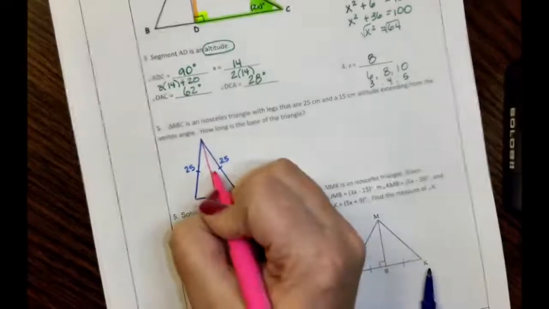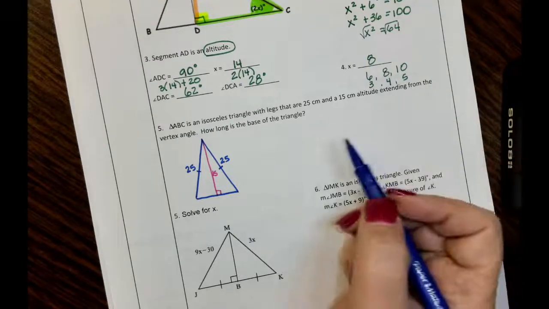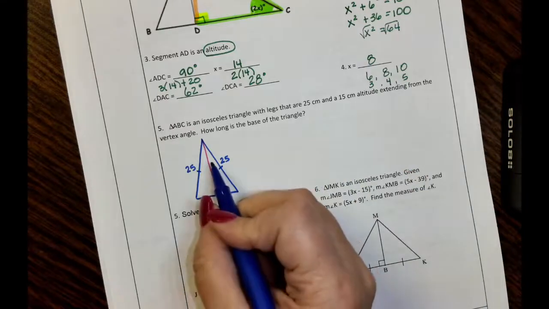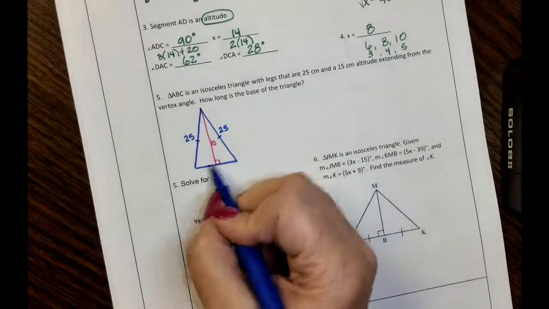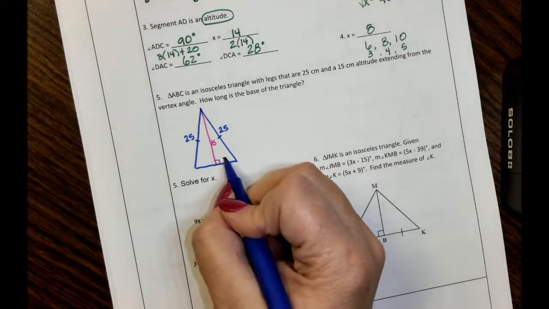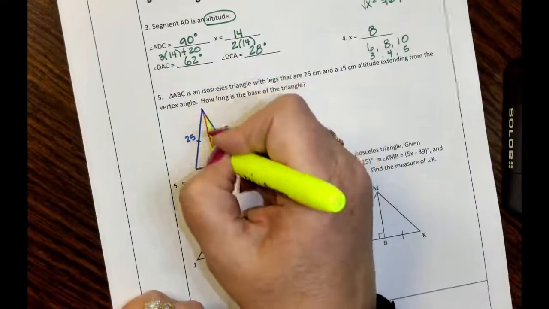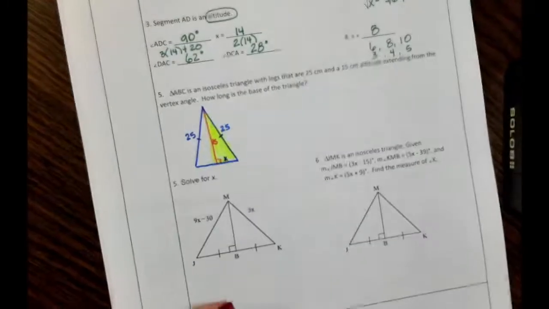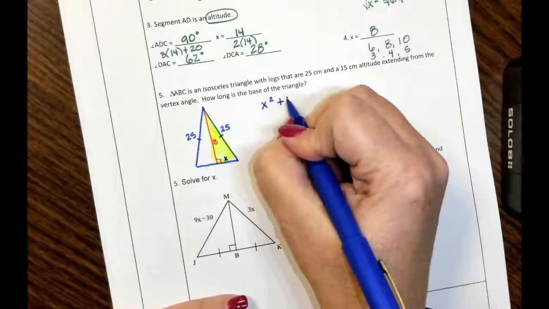Now it says, what is the base of the triangle? Okay, so the base of the triangle, remember this is what's important, is when you drop down that altitude with an isosceles triangle, it cuts that base in half. So we're going to find half of it. We're going to use this side only because we want to use right triangles whenever possible, because then we can use Pythagorean theorem. So we have a squared plus b squared is equal to c squared.